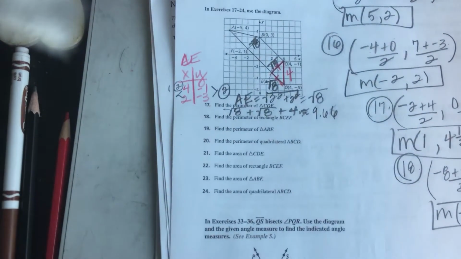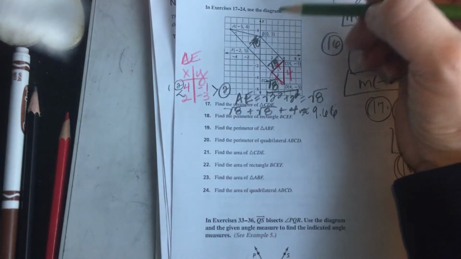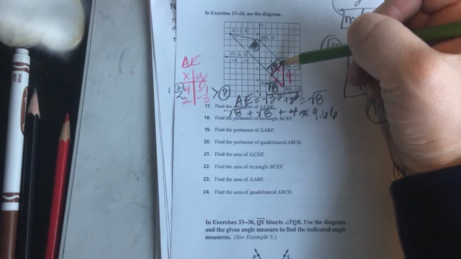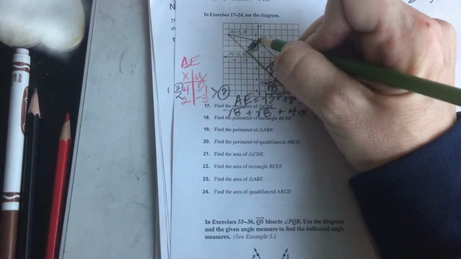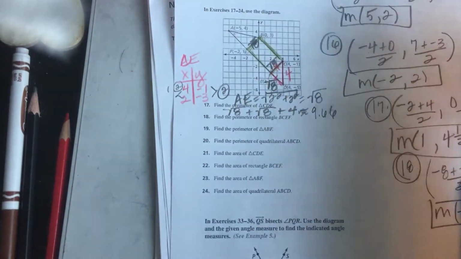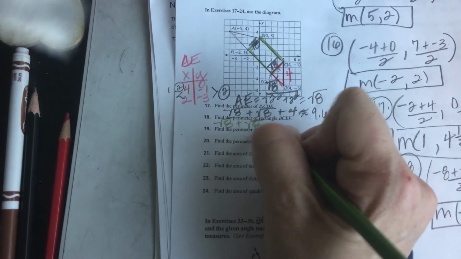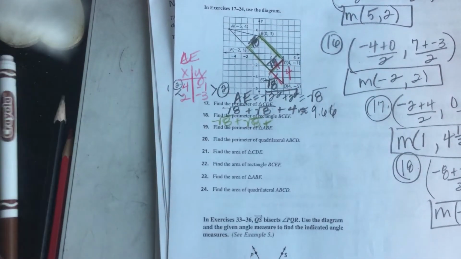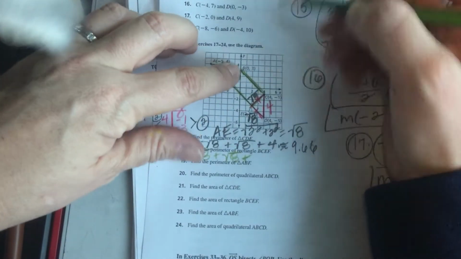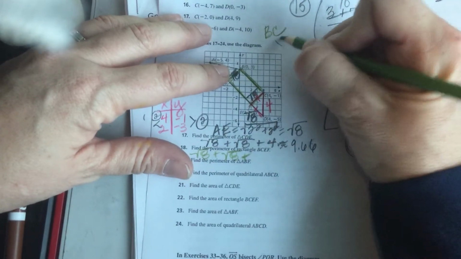Rectangle BCEF, right on. So 2 of the sides are the square root of 8. They tell me it's a rectangle, so I know I have 2 square root 8s that I'm going to add up. But then I need to know how long the other sides are. Since it's a rectangle, let me find the B to C side. If you did the F to E side, you'd get the same thing.